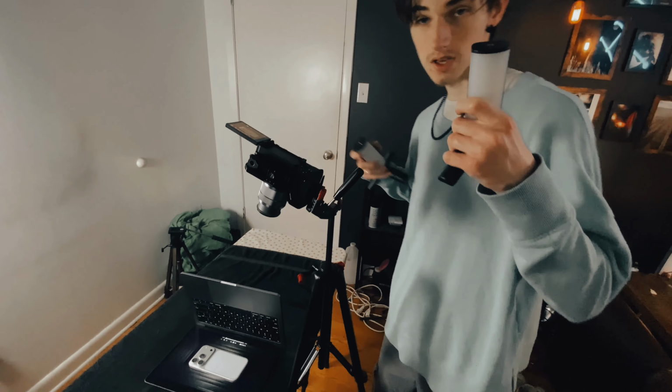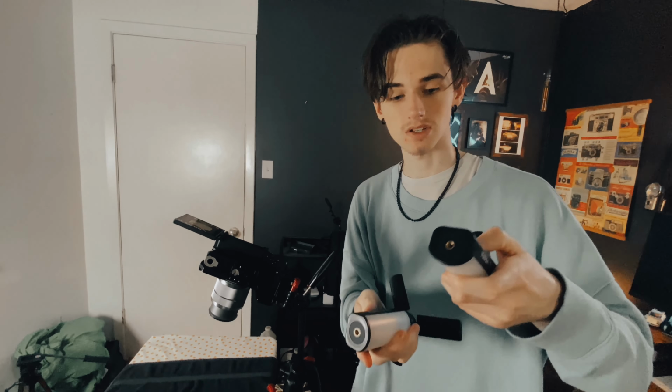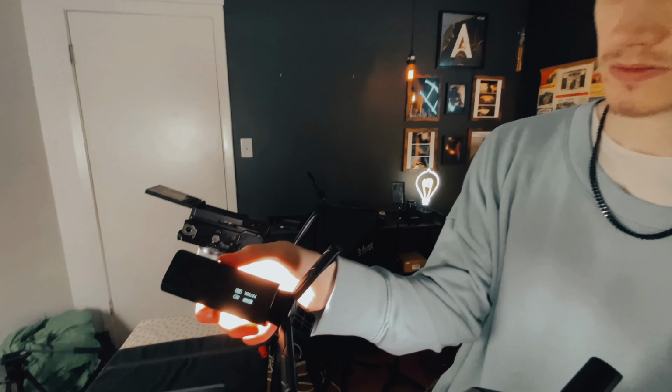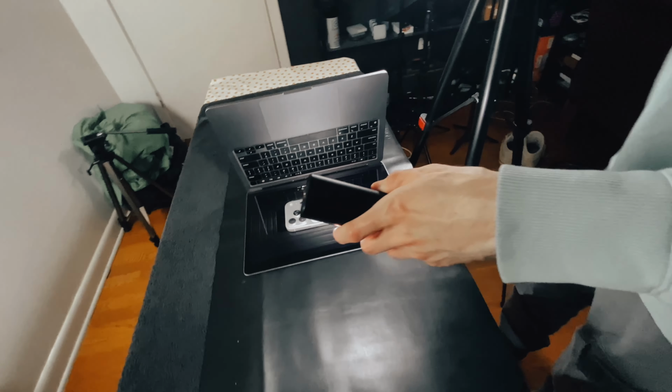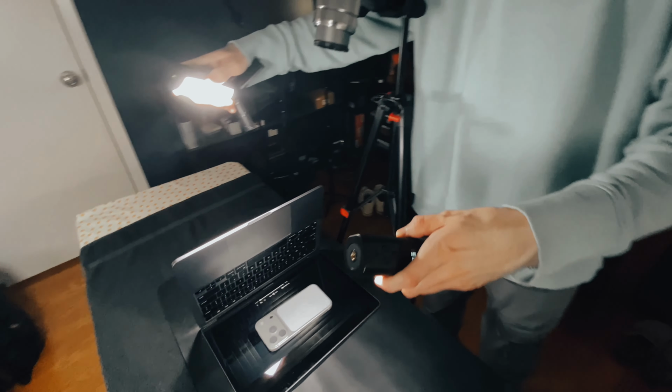Okay, so now we got our lights right here, which we are going to use to basically come from dark to light, to reveal it basically. How we're gonna do that, turn these both on. They're pretty bright. Okay, cool. So now we're basically going to slowly rotate them around the phone as it's changing.